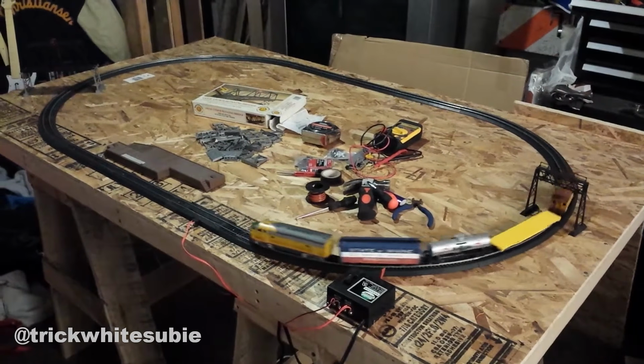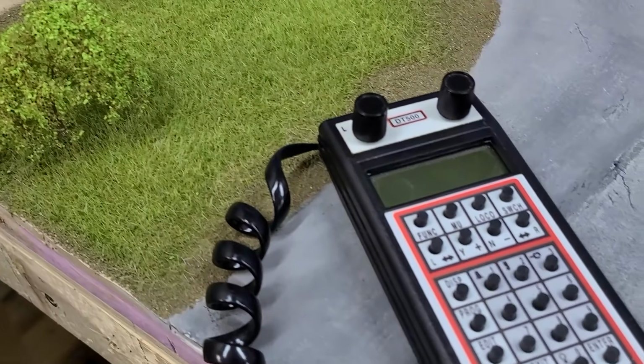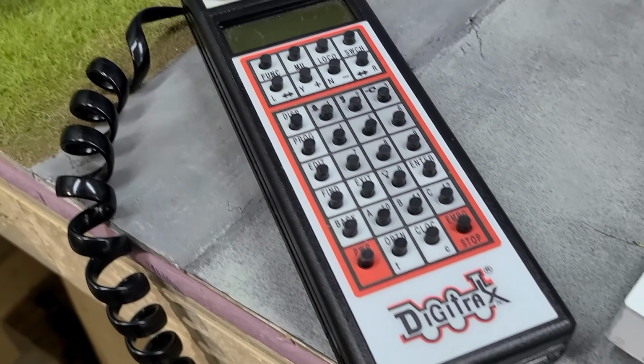DC or DCC. Honestly, there's nothing wrong with DC, though it is a bit of an old school way of doing things. If you're running a simple circular layout that goes round and round, then DC makes a lot of sense and is certainly going to be the cheaper option. However, if you're starting from scratch, if you want to run a big layout, maybe lots of switches, lots of operation, or if you want to run multiple locomotives at once, well, then DCC is going to be the best choice.